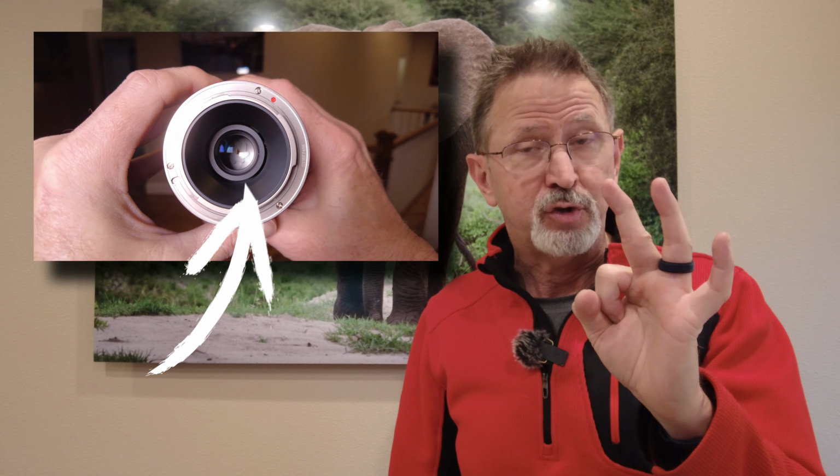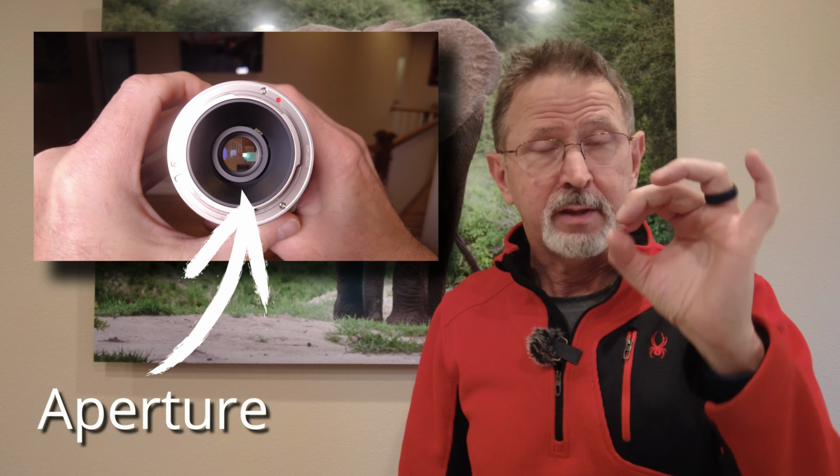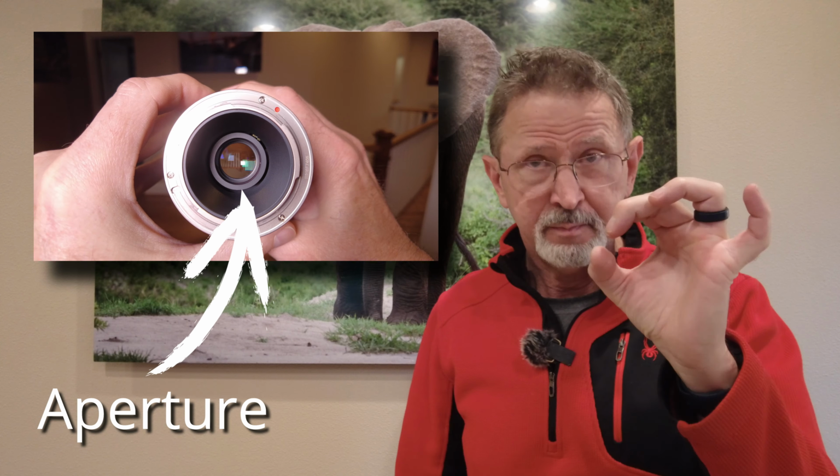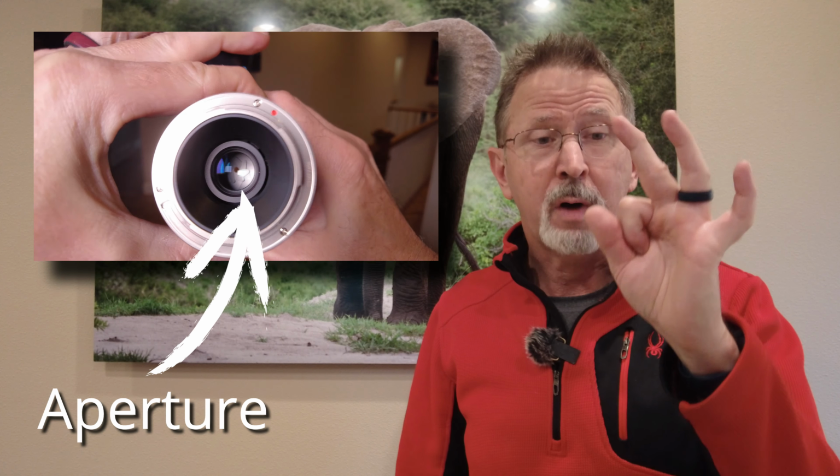Aperture. The aperture is the opening in your lens that allows light to pass through. So you can have a large aperture, which would have a large opening that would put a lot of light in, or you can have a very small aperture that lets very little light in.